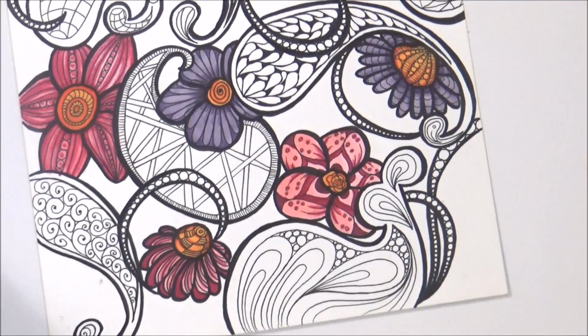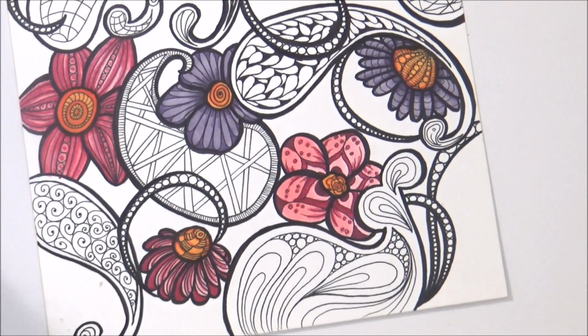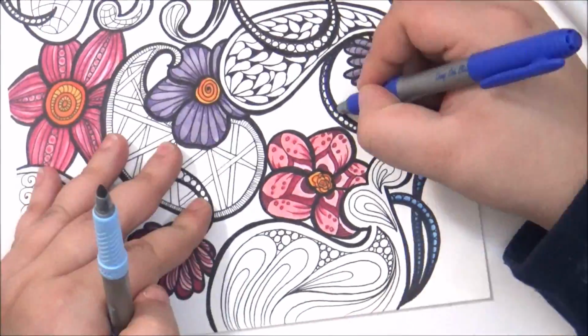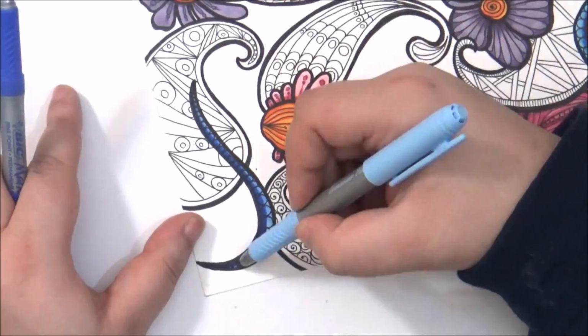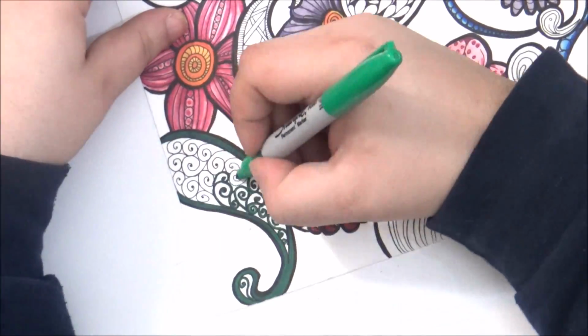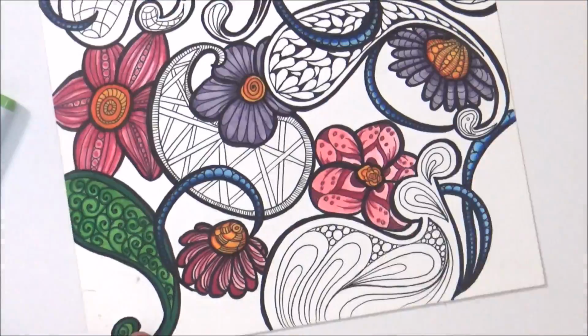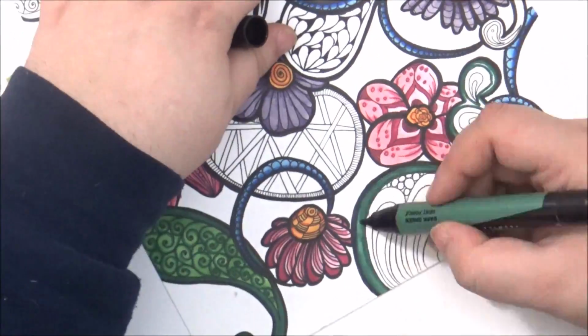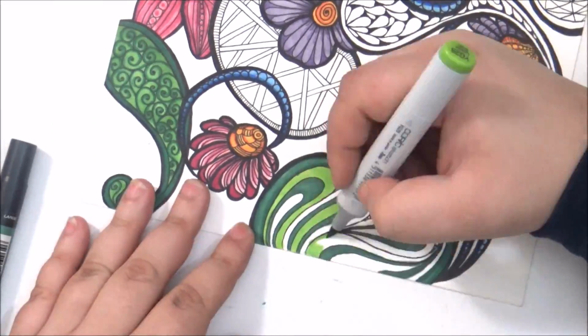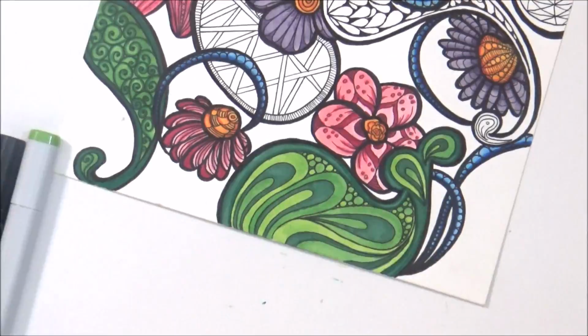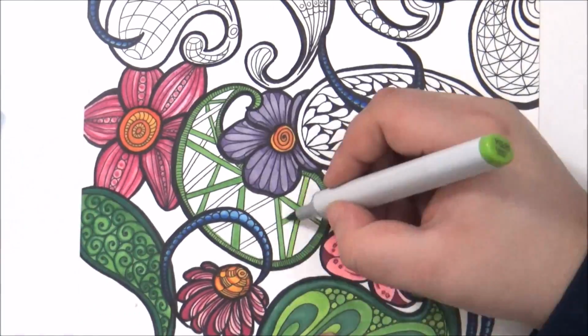I'm trying to decide what I should do with it. I've thought about cutting it up and making it into bookmarks again. I'm not really sure if I want to do that. I may laminate it and use it for a cover for one of my notebooks. I'm not really sure. But I have a whole bunch of artwork that I just kind of have stored and I don't really know what to do with it.